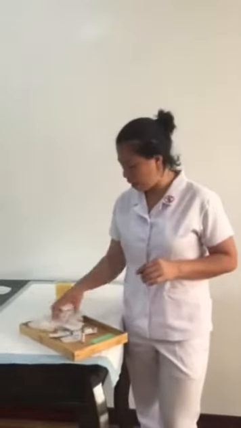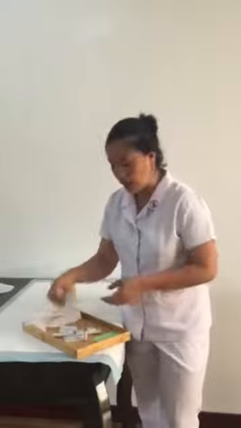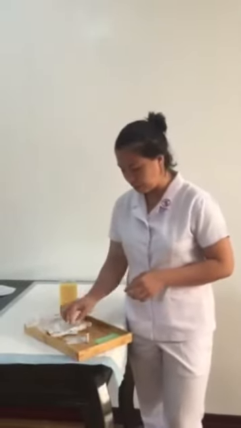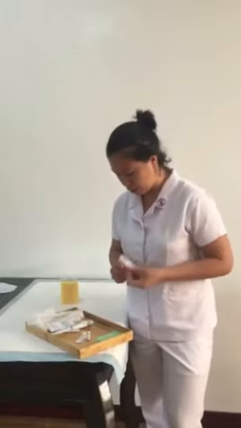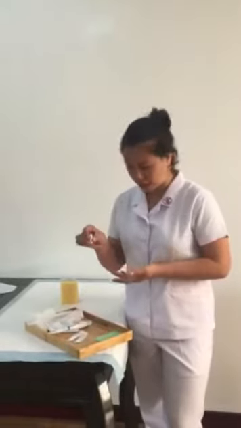I'll be preparing my equipment to have a better access during the administration of the drug and save time and effort. Now I'll be preparing my clean gloves, alcohol swab, my syringe, and also ideally we need to have the filtered needle, but I'll be using the regular one, and the medication, the ticket.